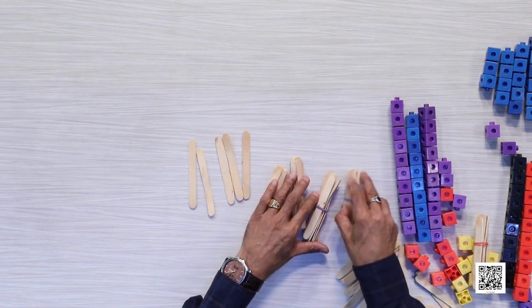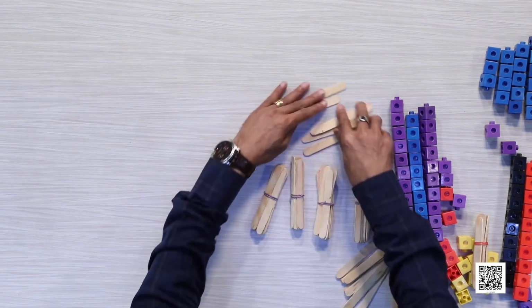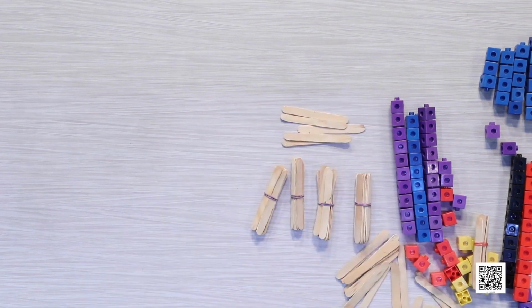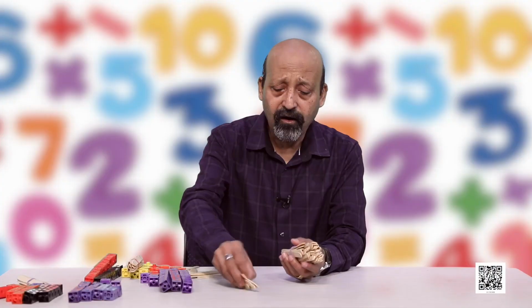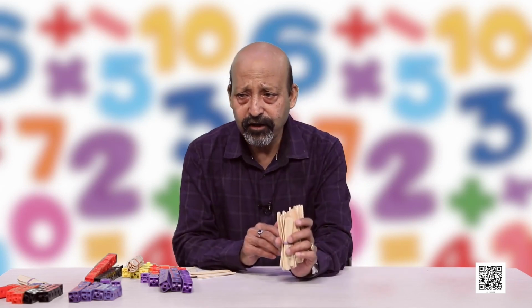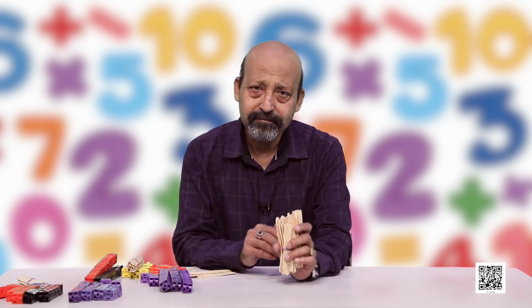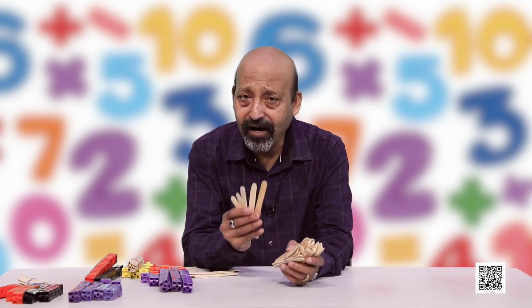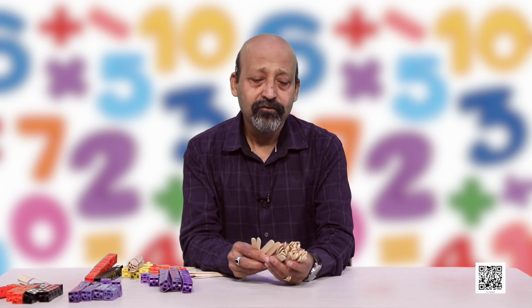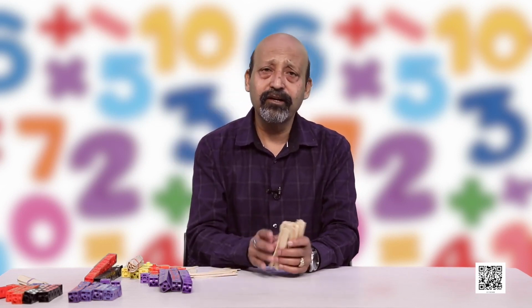Even if I have 40 like this and 5 like this, even then this will be 45. Or if I put it all combined, but I know how many are these, even then these will be 45. Very good. So, this way you can read all these numbers and you can even write the numbers.